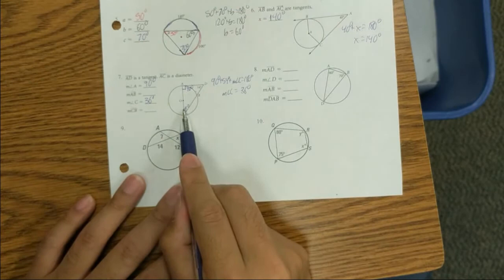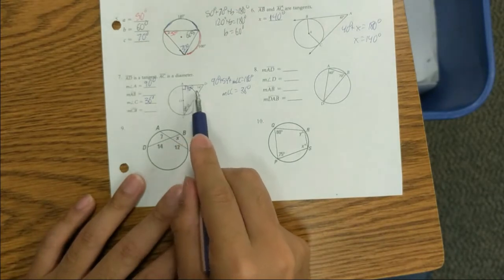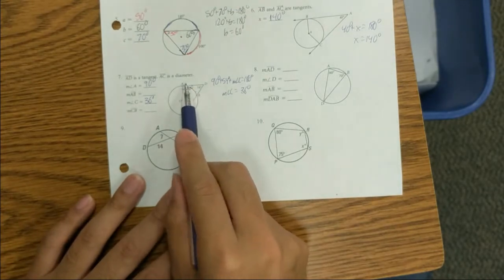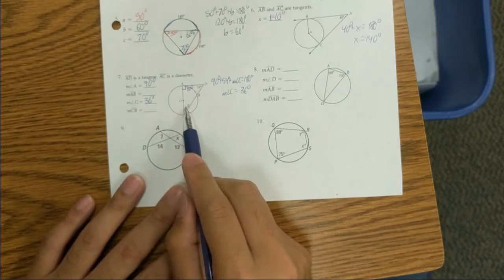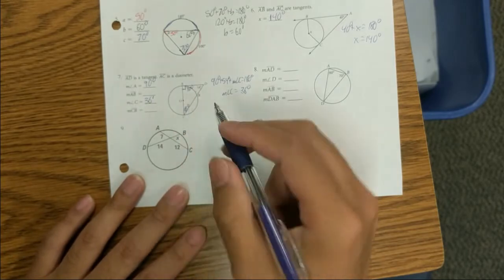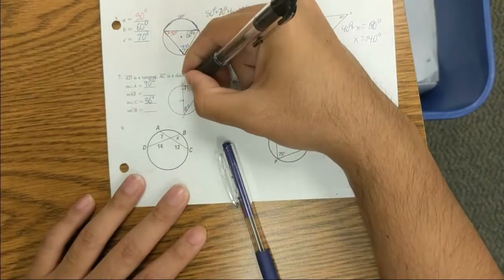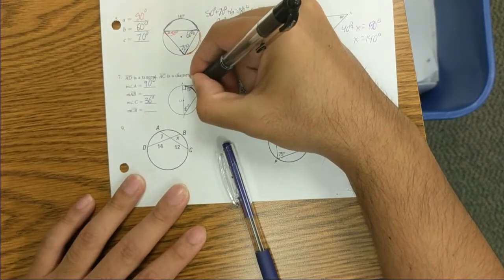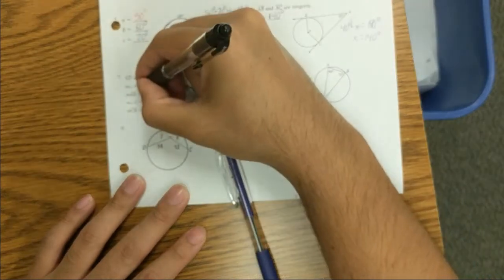And we know that an inscribed angle is half of the intercepted arc. So if I know the angle, I double it. So 36 times 2 would be 72 degrees for arc AB.